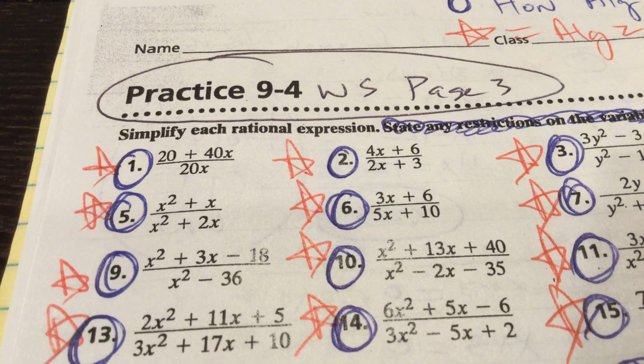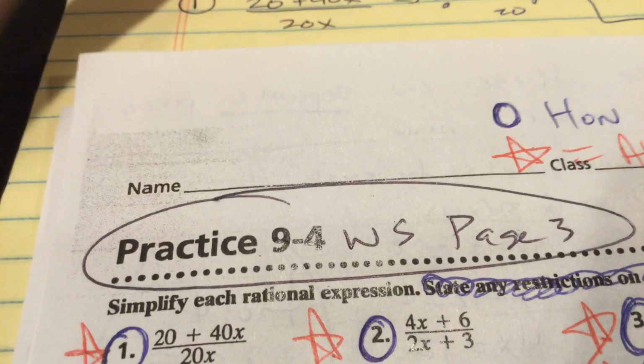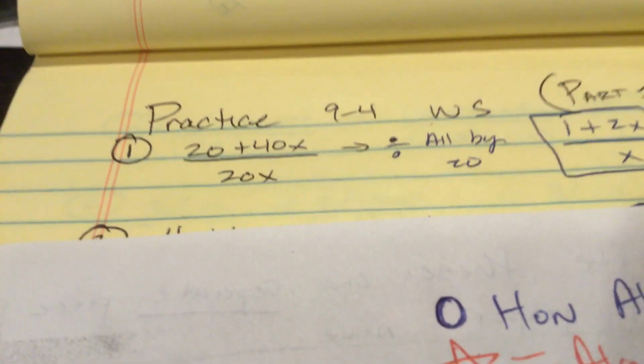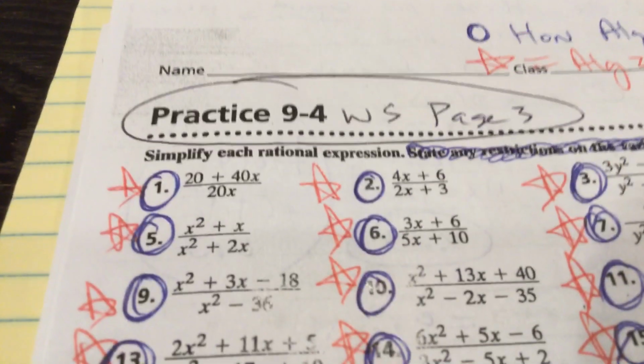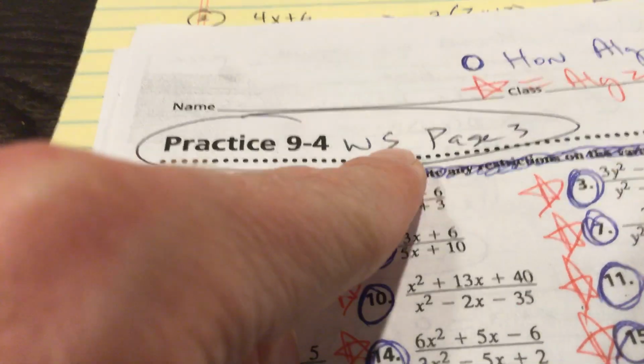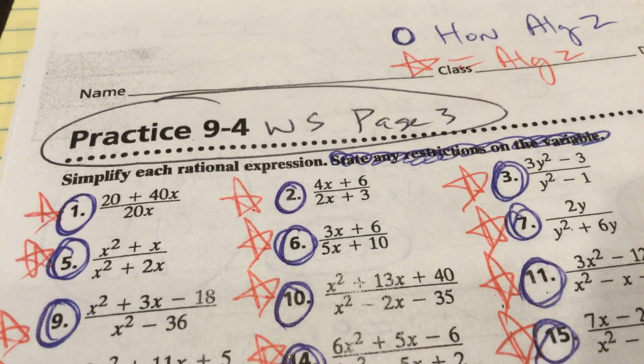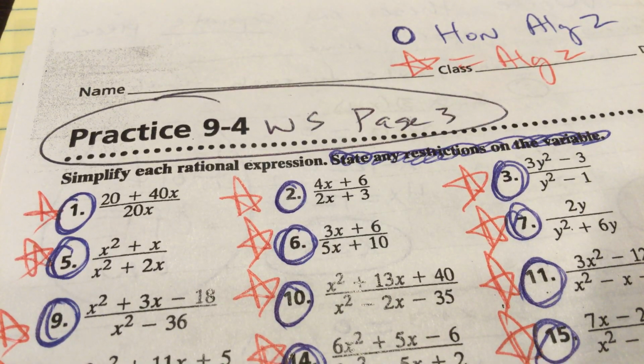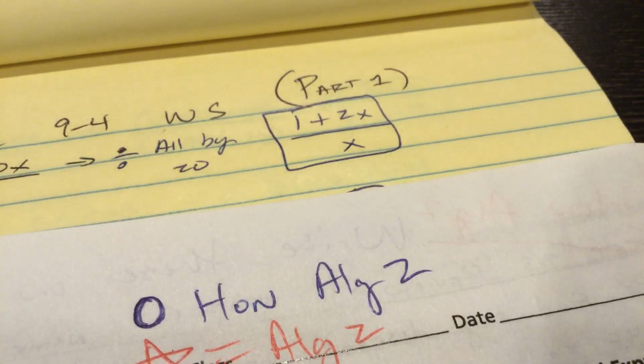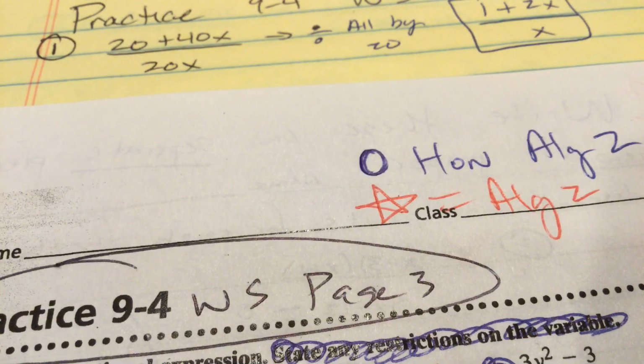What you're going to do is, at the top of your page, whatever paper you're using, call this Practice 9-4 Worksheets, like I have here. And this is page 3 of the game plan, the thing I'll be collecting. And this is part 1 video, okay?